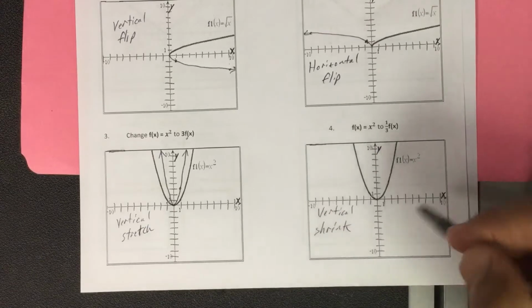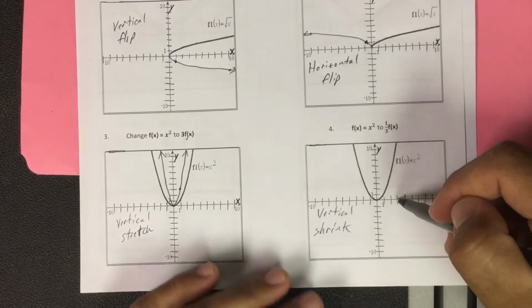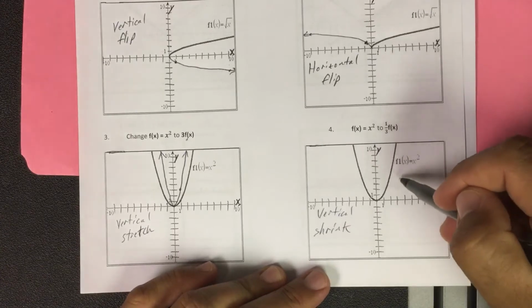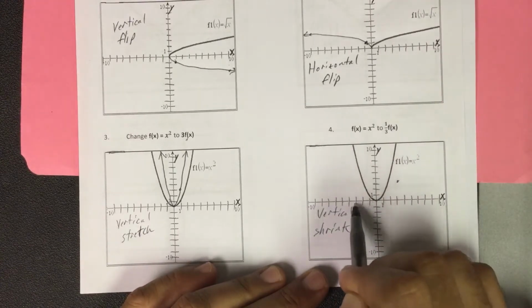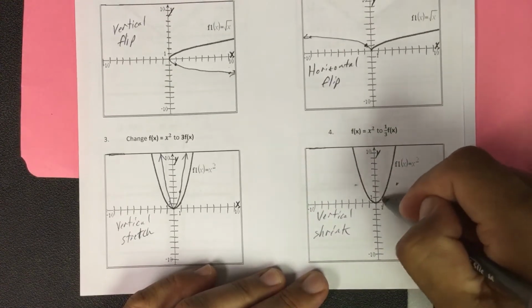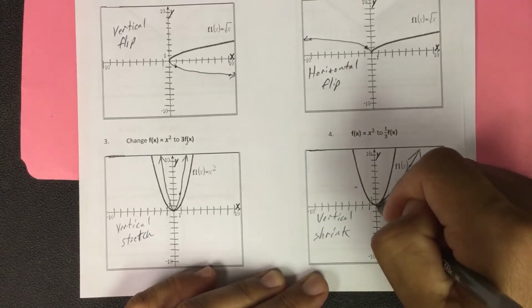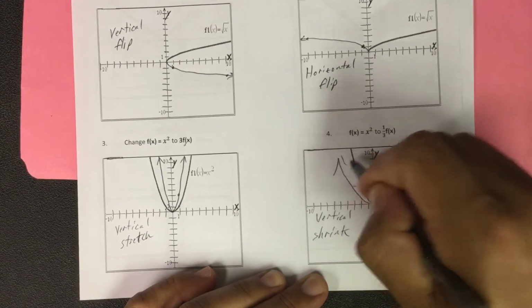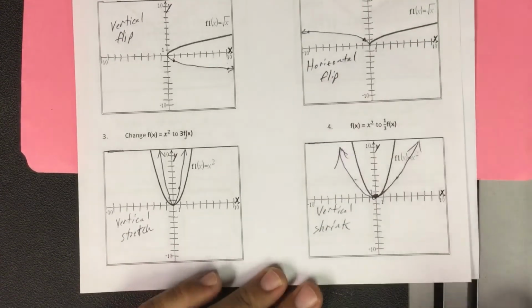Now if I'm dividing by 3, 3 squared is 9. 9 divided by 3 is 3. It's going like right there. Same thing, 1, 2, 3. About right there. And so that kind of just keeps going like this. Right, 0 is still 0. So it still goes through the origin.